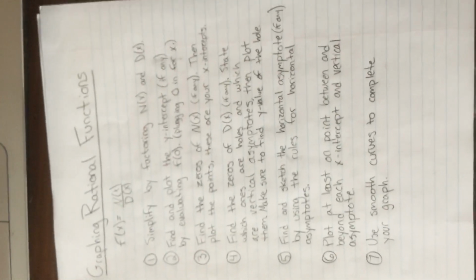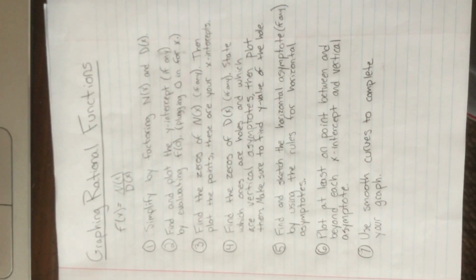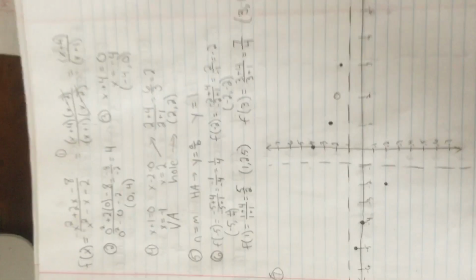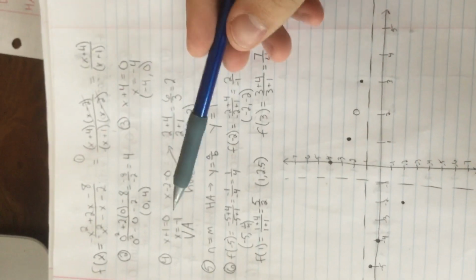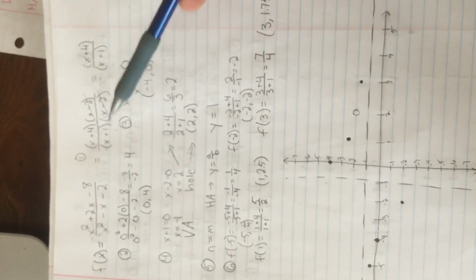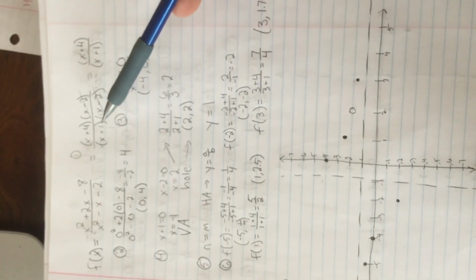And then step 4, find the zeros of the denominator. The zeros of the denominator are going to be the holes or vertical asymptotes. I wrote on here, make sure that you find the y value of the hole. I sent out notes the other day on how to find that, but I'll also go through that for this example here. So from this factored form, I have x plus 1 here.